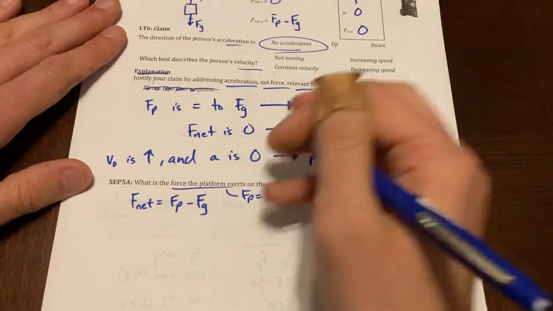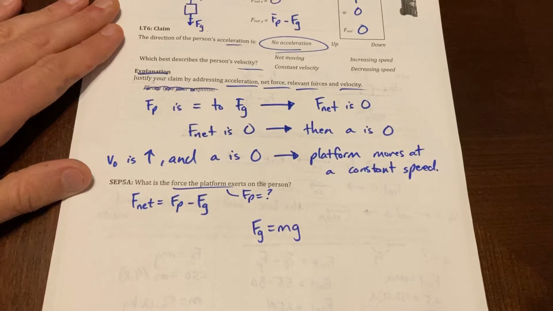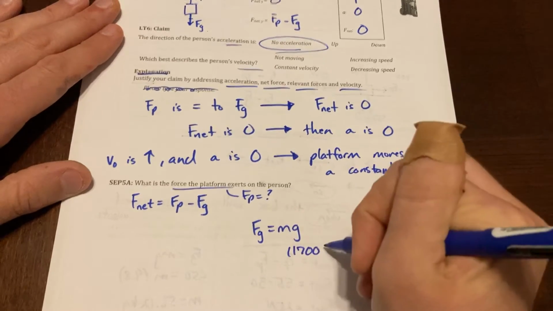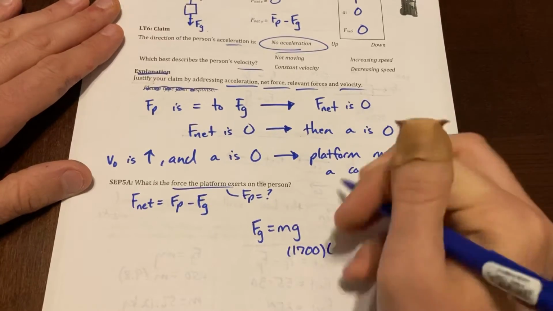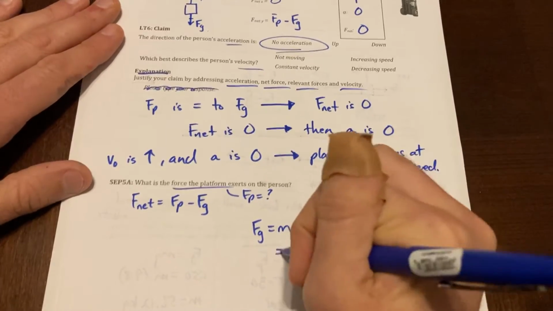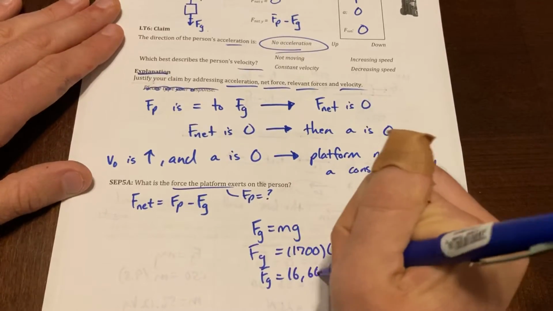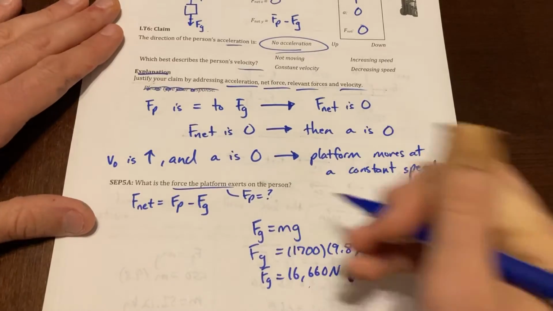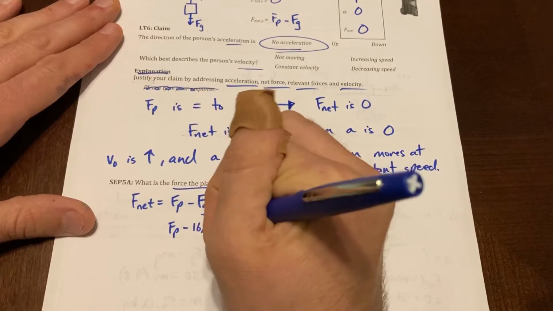So for our force of gravity, Fg is equal to mg. All right? And my mass is 1,700 kilograms. And my g is always 9.8 on Earth. So when I solve for force of gravity, I'm going to get 16,660 newtons, technically going downwards. So we could plug that in. Again, we're looking for force push minus, and then my force of gravity.